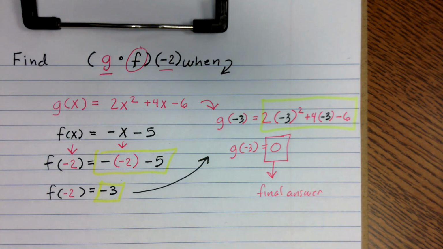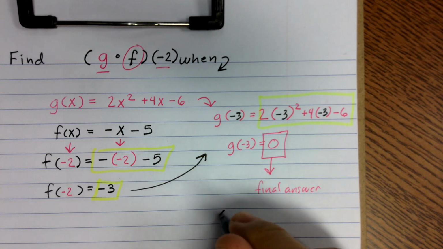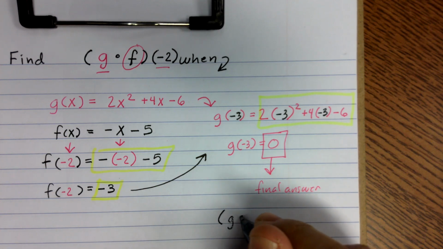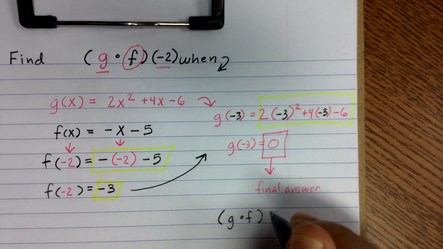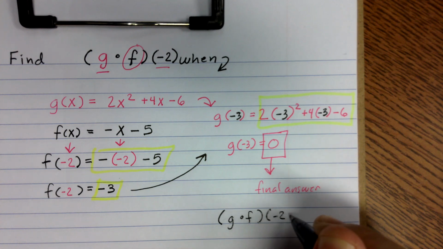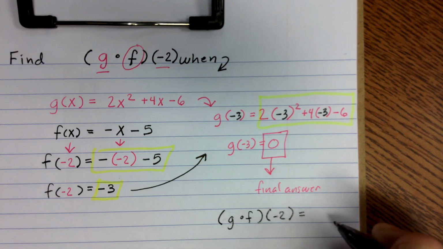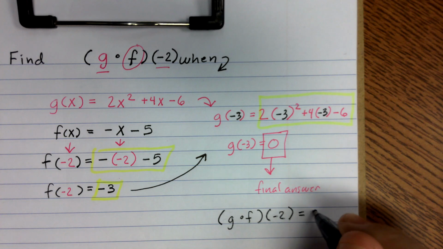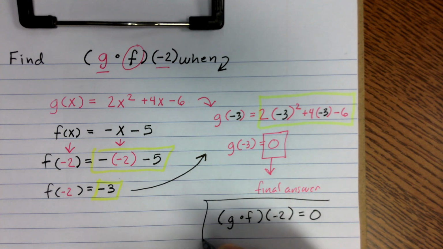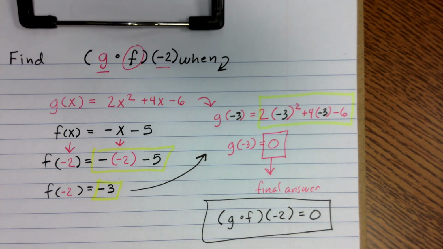So in the problem in the beginning they gave us this odd notation, right? And they said g of f of -2, and they wanted to know what it's equal to, and the answer is 0. That's all there is to it.